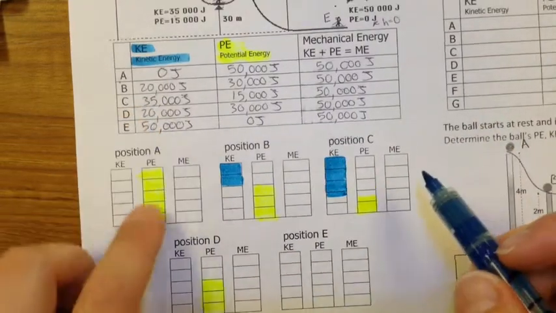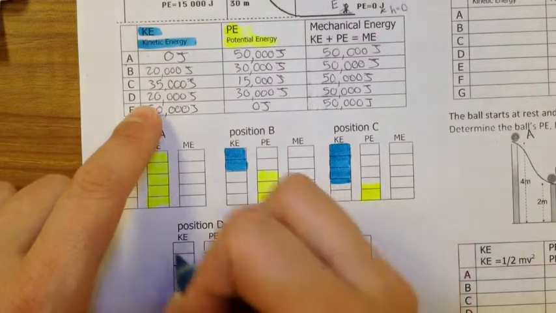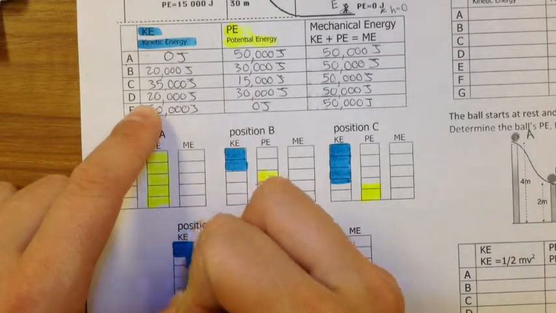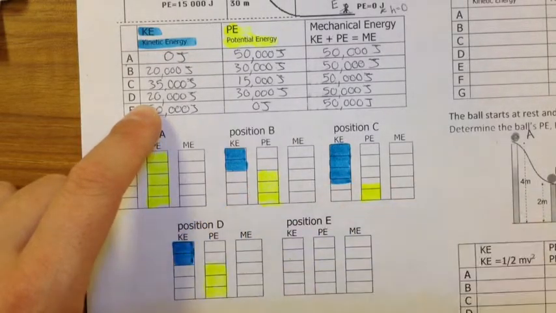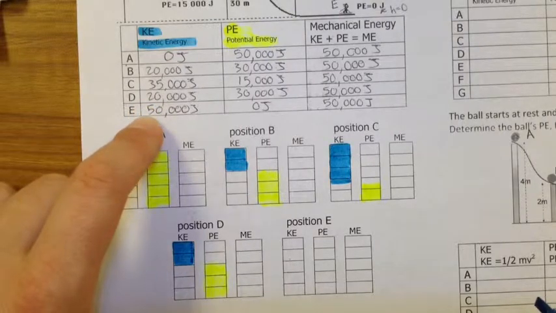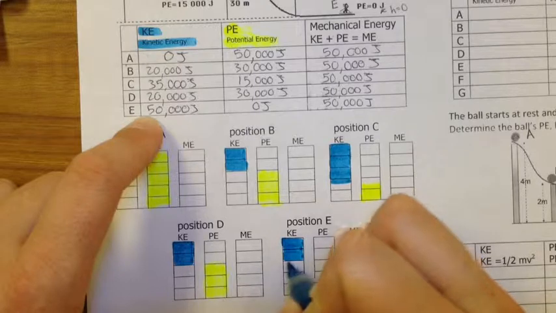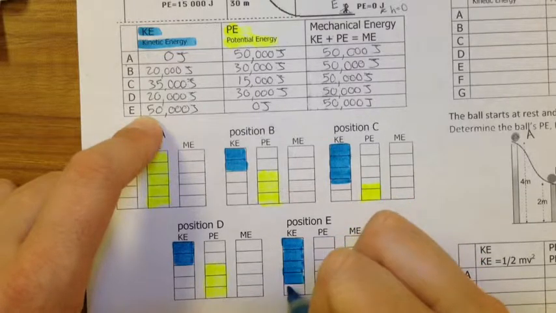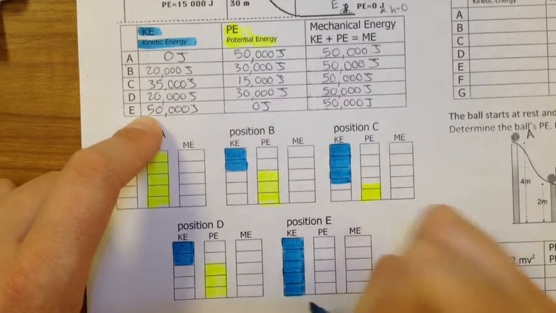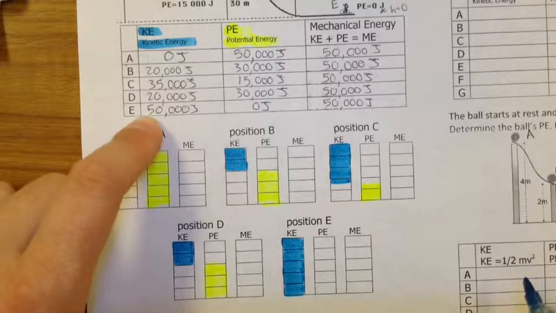At position C, 35,000. Starting from the top, 10,000, 20,000, 30,000, and half of the next block. Okay? At position D, 20,000, starting from the top. So the two blocks from the top. And at position E, 50,000. So I've got 1, 2, 3, 4, 5. All 5 boxes of kinetic energy.